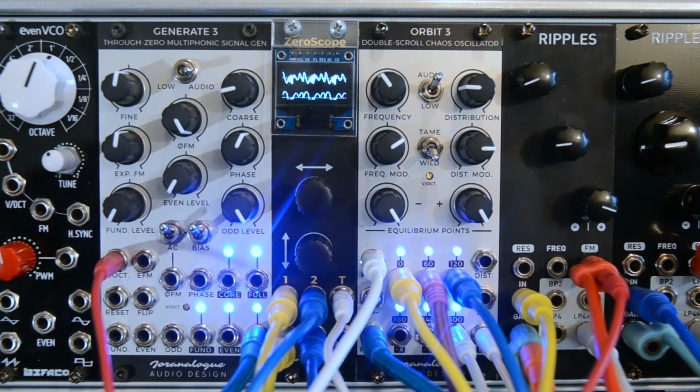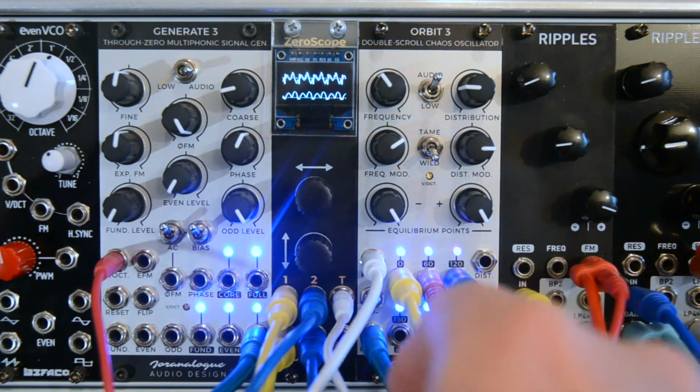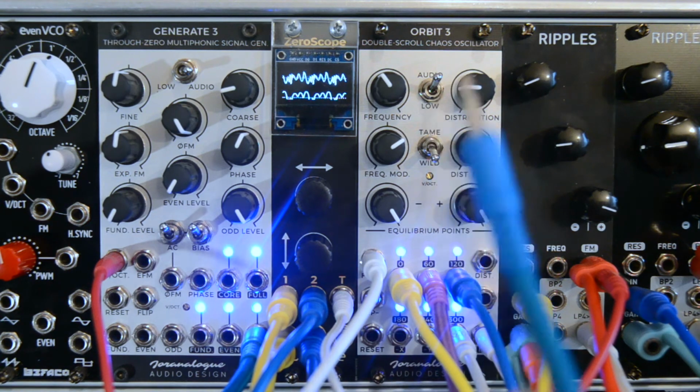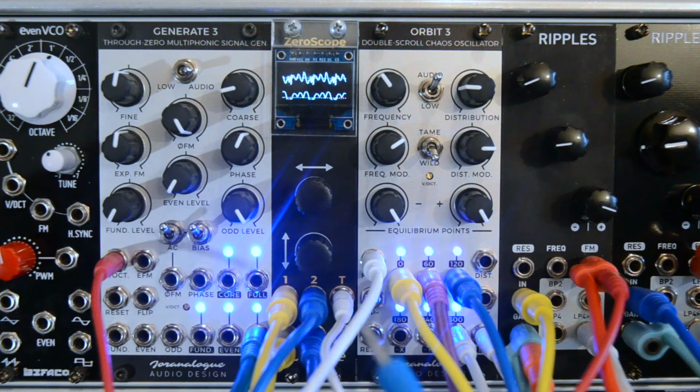This patch is almost the same as the previous one. The only difference is that I removed the distribution modulation to create pitch variation. Instead, I'm syncing Orbit 3 to Generate 3, which is receiving the pitch information.